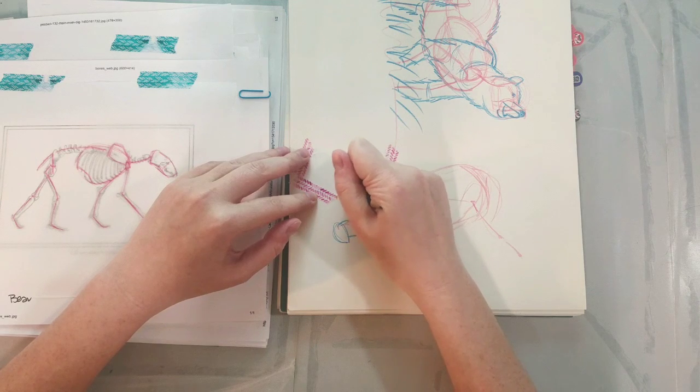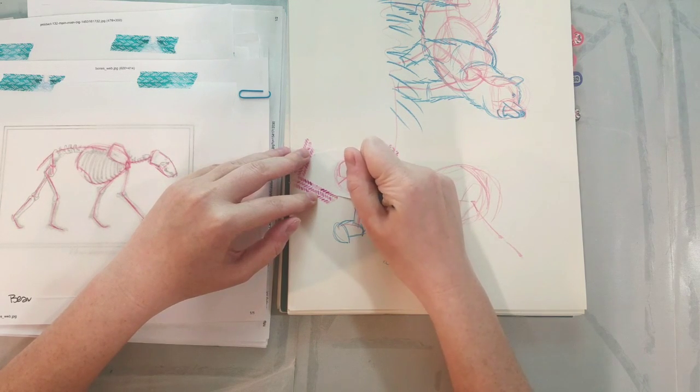Okay. We're going to do the muzzle right this time. Or try.